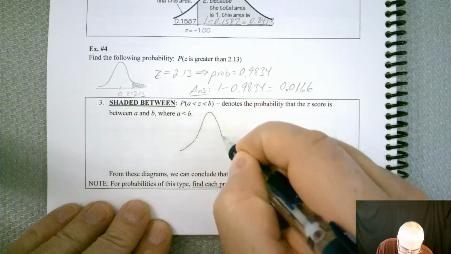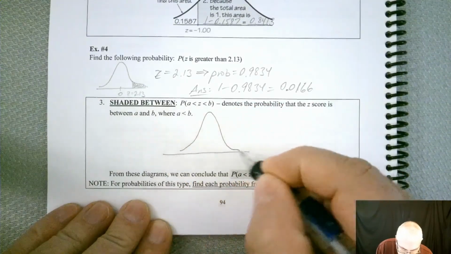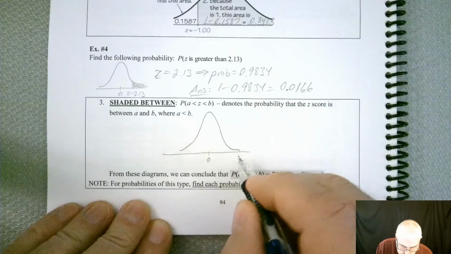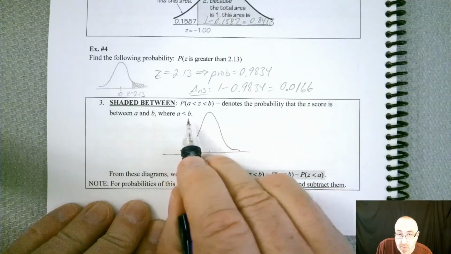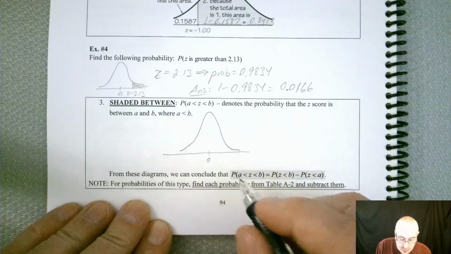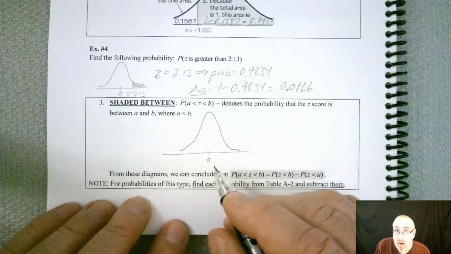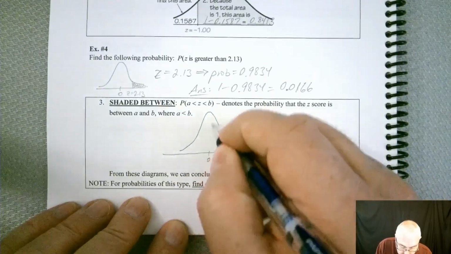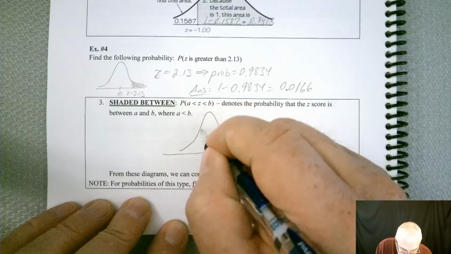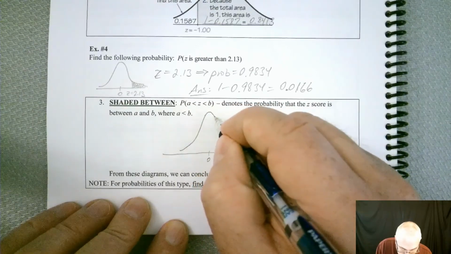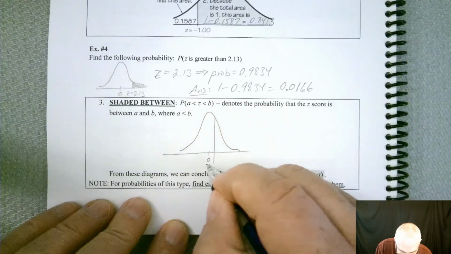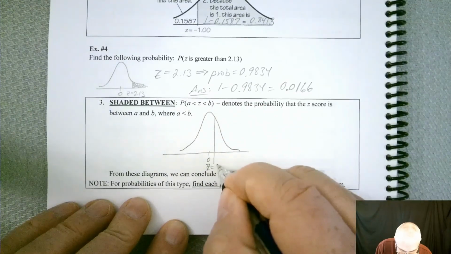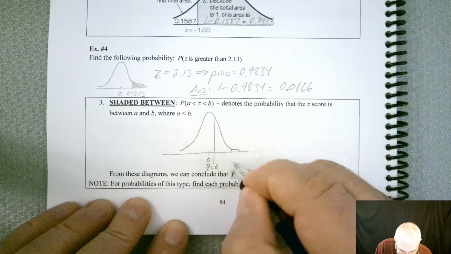So we want something that looks like this. So 0. Now they try to tell you that A should be smaller than B. Now, it doesn't matter how close they are. So if you wanted A to be really close to 0, on the other side of 0, you could do that and have B be right here.